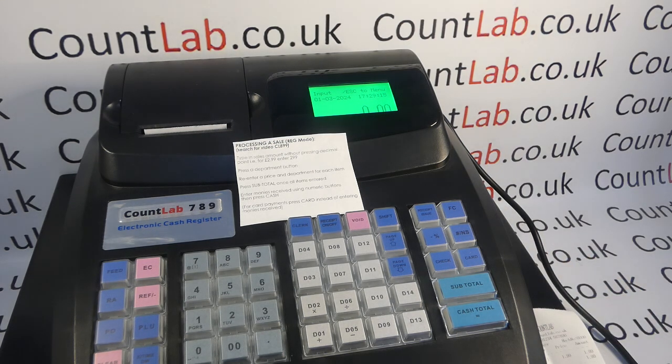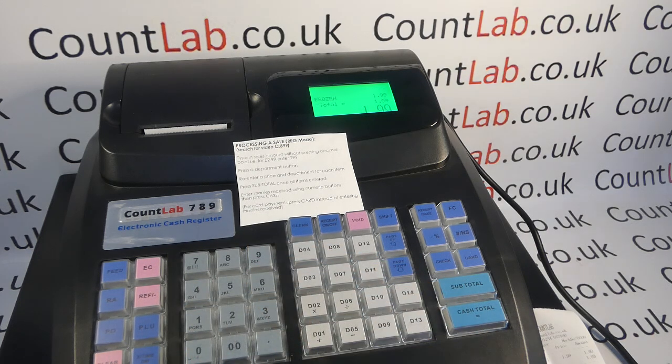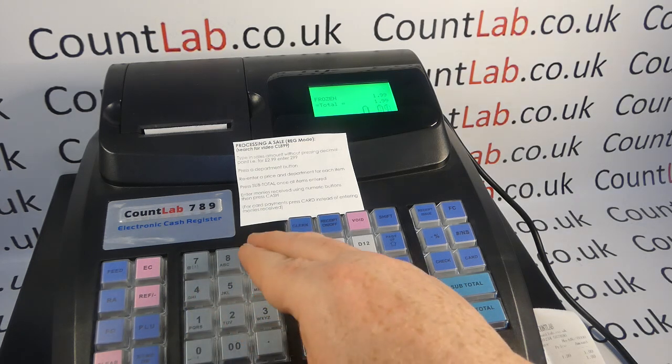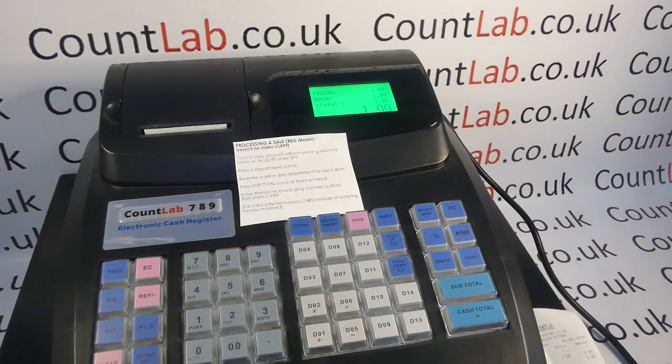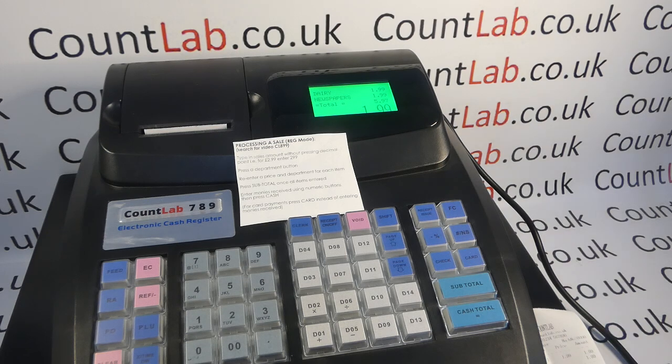I've got some programmed buttons, so if I do 1.99 into department 1, that's my frozen department. 1.99 into department 3, that's my dairy. Have I got anything else? 1.99 department 4. And then that's how you process a sale. So now let's subtotal. We've got 5.97.